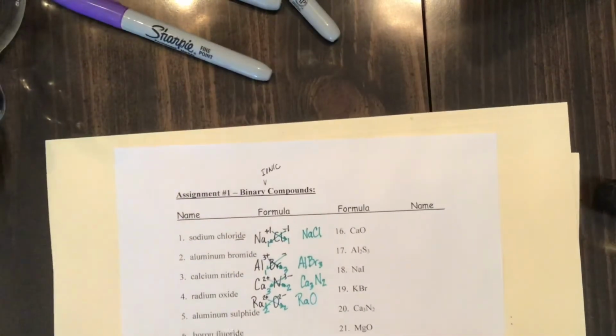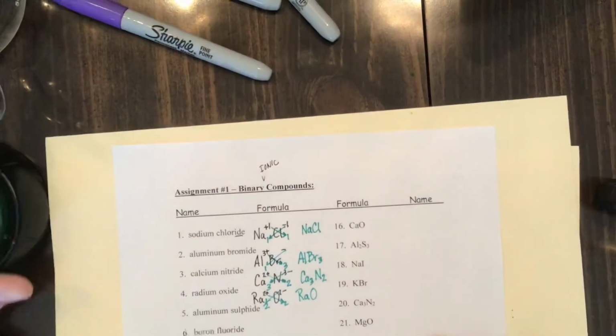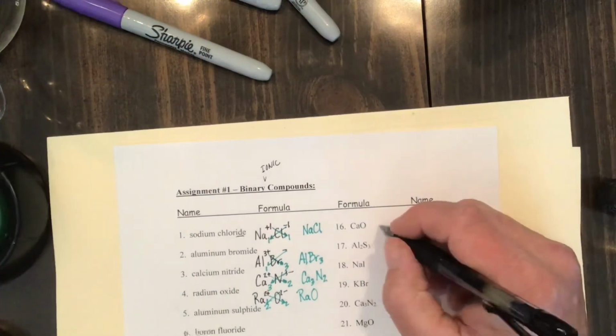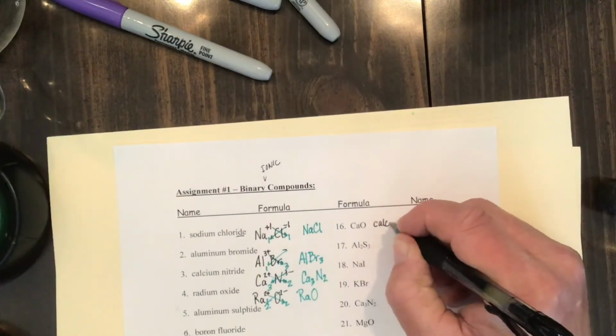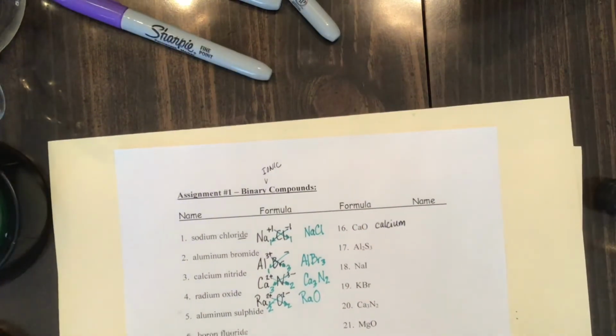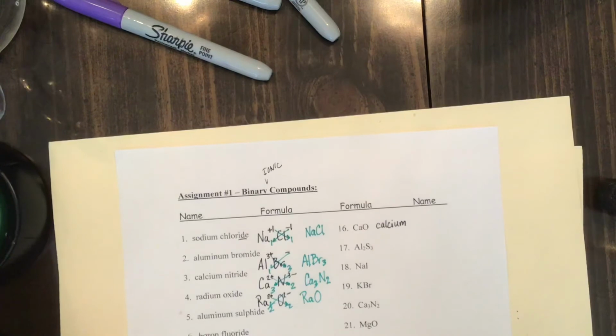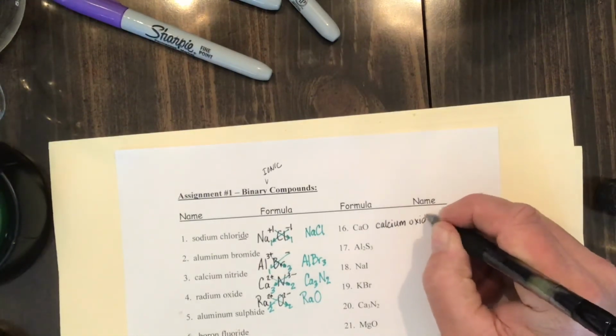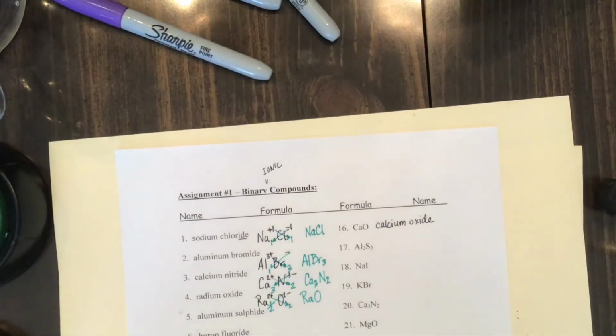And let's look at this here. Okay, and we see the symbol of Ca. What is Ca? Did you say calcium? Yes. All right. So we write calcium. And the symbol O, what is that? Did you say oxygen? Yeah, baby. All right. So we just put oxide. That's it.